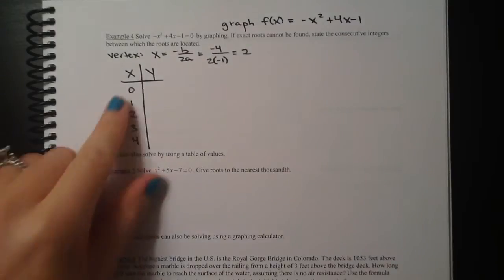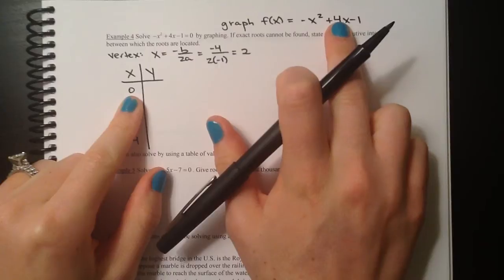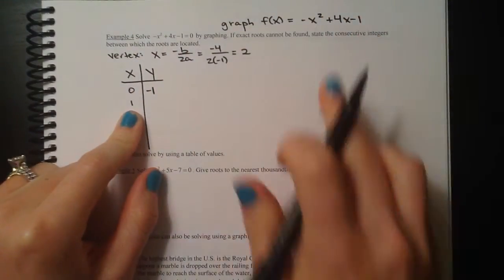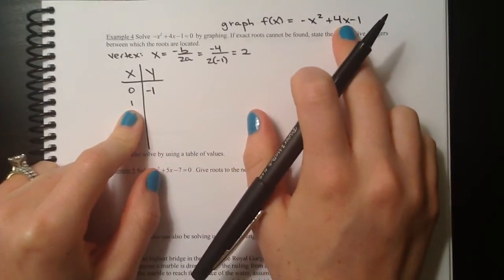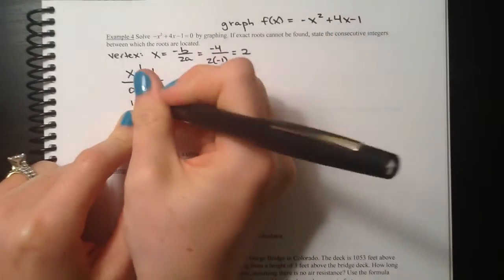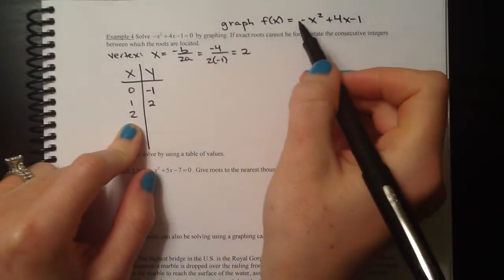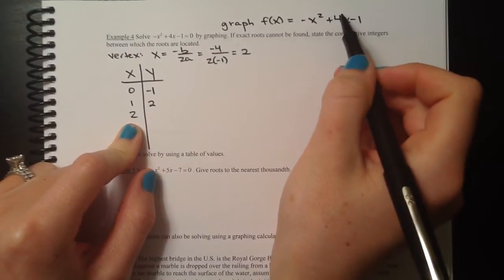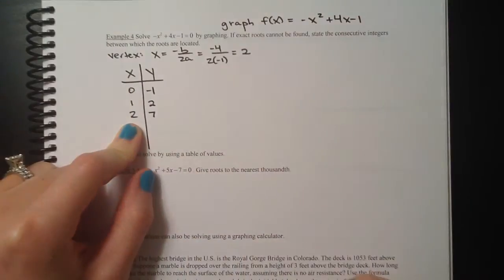Alright, so I'm taking these x values and plugging them in here. So 0 plus 0 minus 1 would be -1. If I plug in 1, -1 plus 4 would be 3, minus 1 would be 2. Plug in 2, -4 plus 8 is 4, and then minus 1 would be 7.